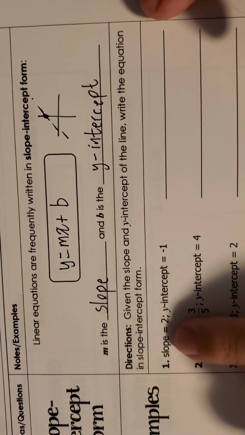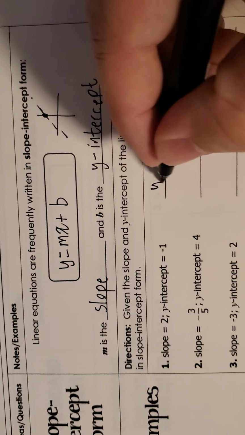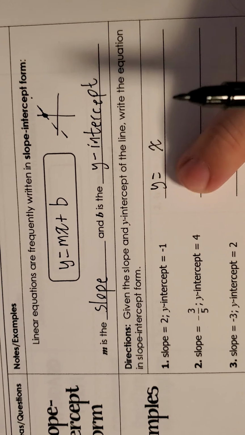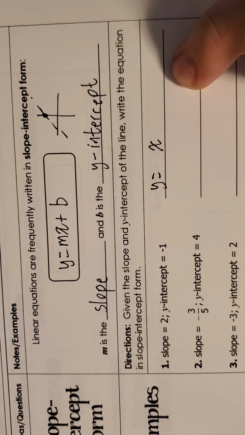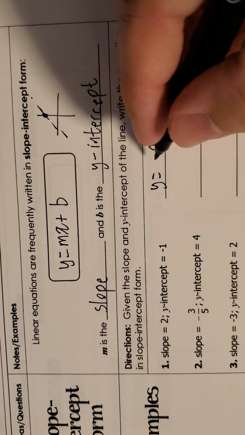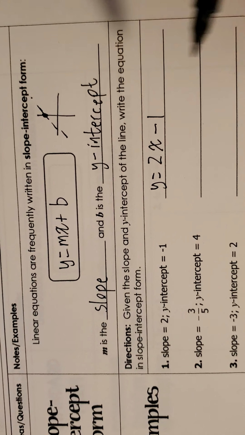This is all we need. We need the slope, we need the y-intercept. So they're all going to be in the form y equals mx plus b. So you can always guarantee yourself that you've got a y equals blank x blank. Now we just got to plug the pieces in. So slope is 2, and the y-intercept here is -1. So y equals 2x minus 1.